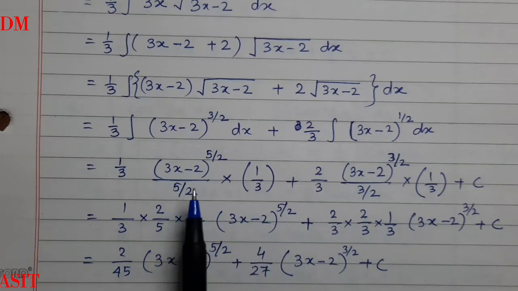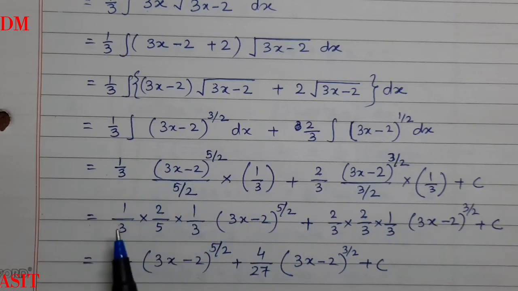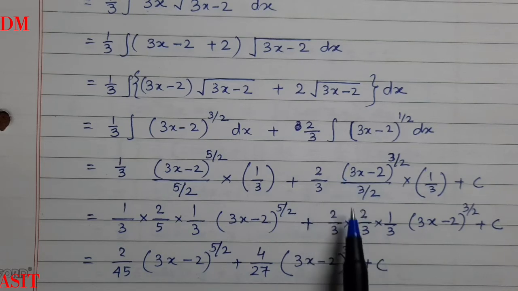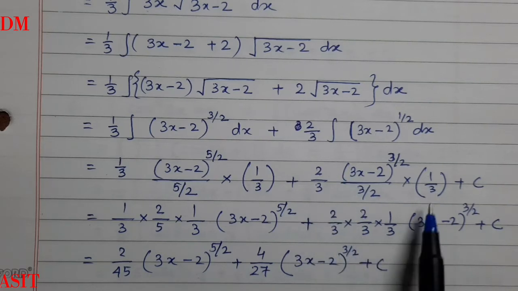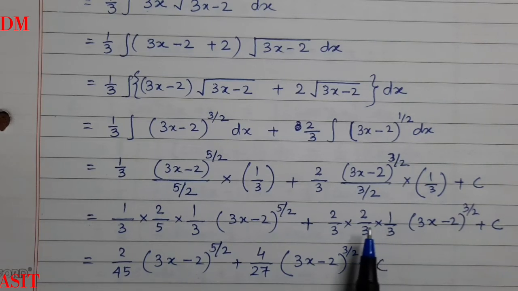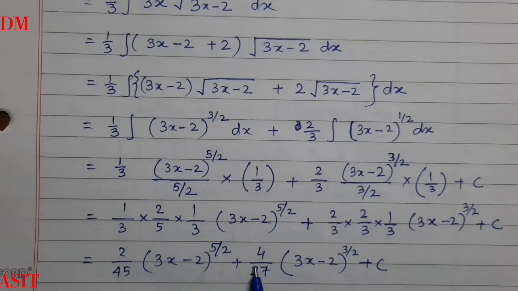So now we can write this as 1 by 3. This will become 2 by 5 into 1 by 3 into (3x minus 2) to the power 5 by 2, plus 2 by 3 into this, which will become again 2 by 3. So 2 by 3 into 1 by 3 into (3x minus 2) to the power 3 by 2 plus c. Now if we simplify this, it will become 2 by 45 into that and 4 by 27 into that plus c. Now let us see the next question.